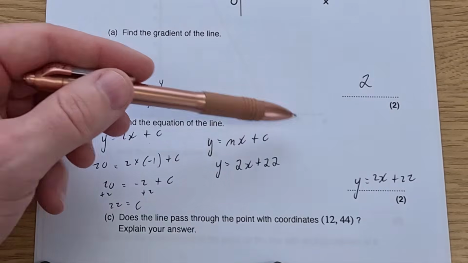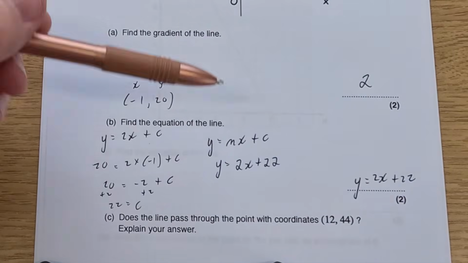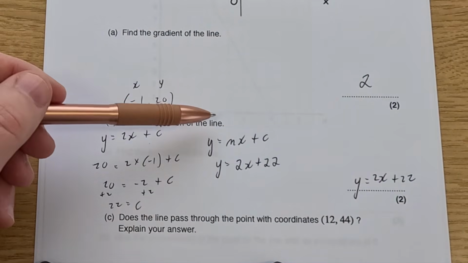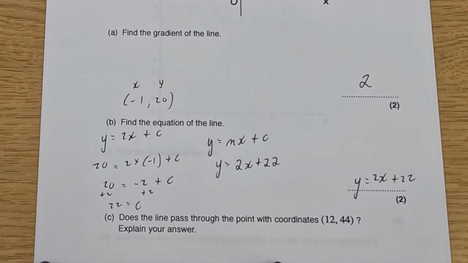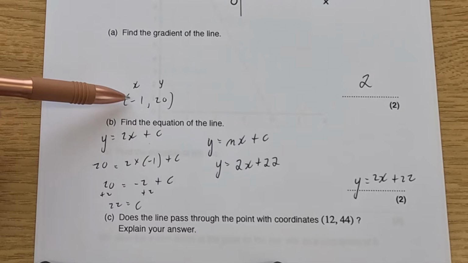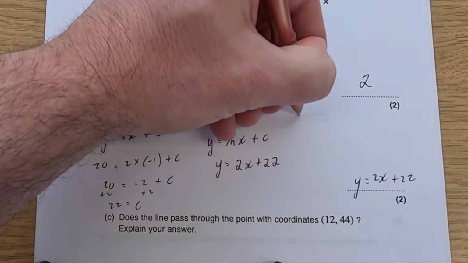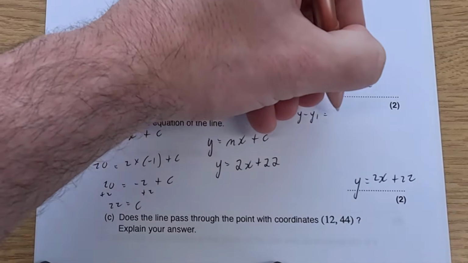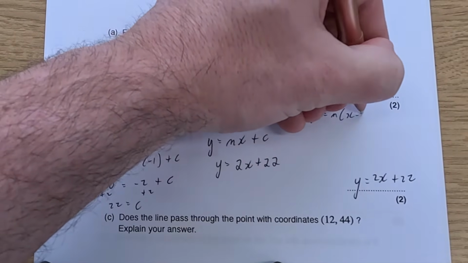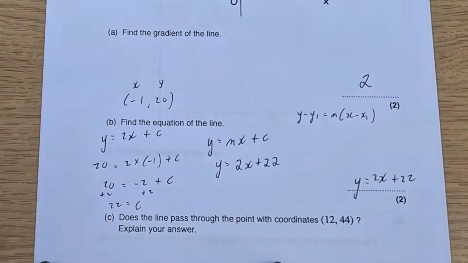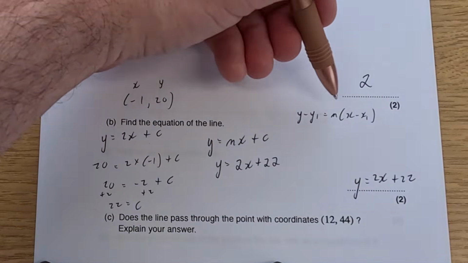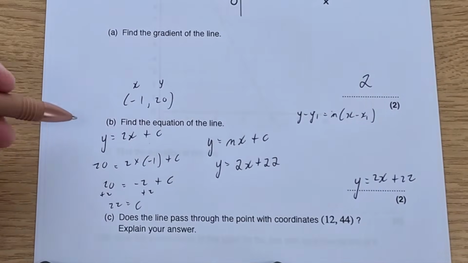Now in terms of this question, our first approach was to use common sense and just figure out that if we go across 1 and up 2, we know across the y-axis is 22. Another approach is to write down y equals mx plus c, put in the value for m that you know, and then find a point that it passes through and substitute that in. There is another approach. Some teachers use this formula, y minus y1 is equal to m bracket x minus x1. That's another way you can work out the equation of the line if you know the gradient and a point it passes through. I tend to just use that approach, but it's up to you.